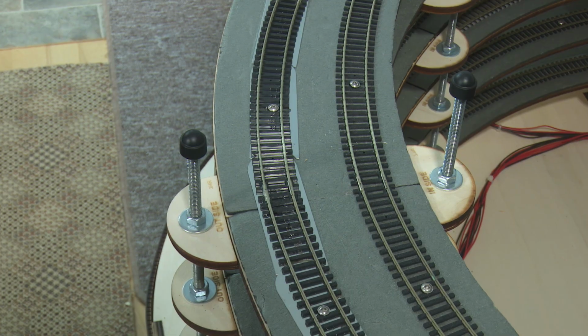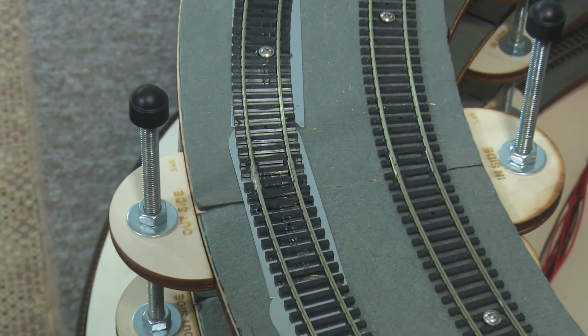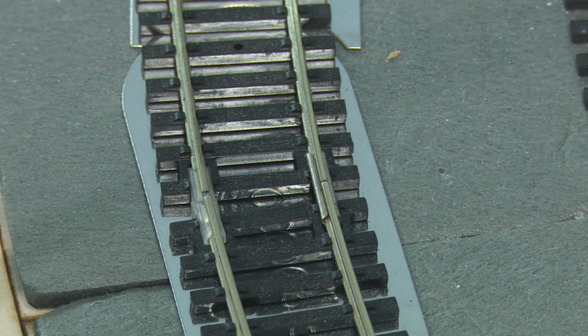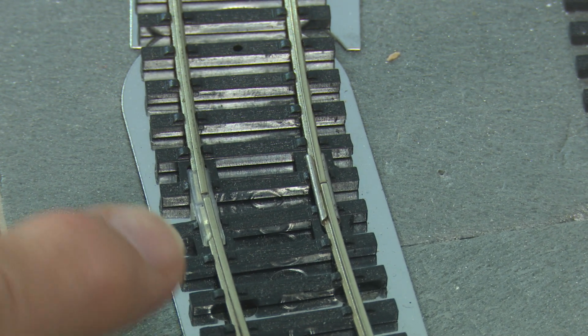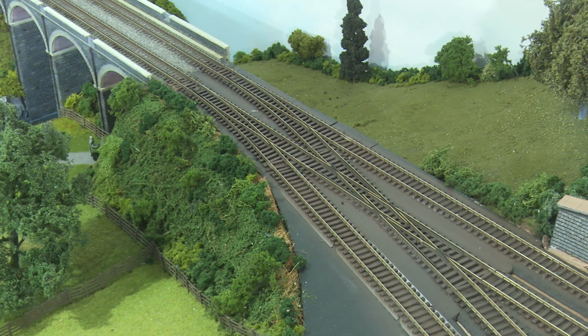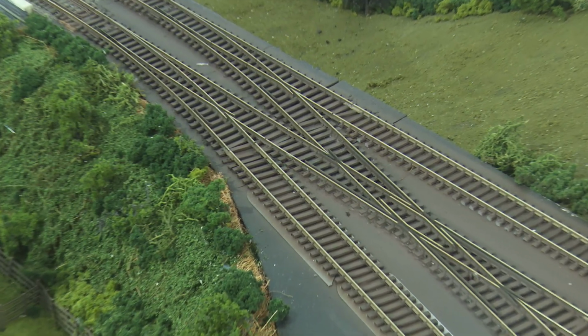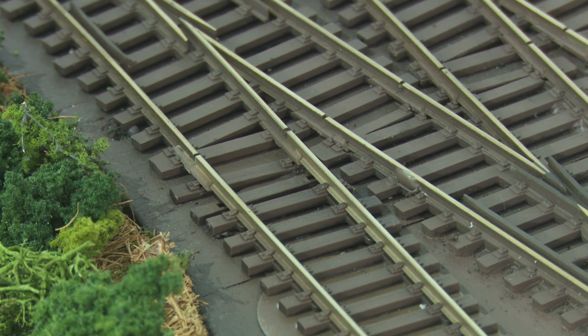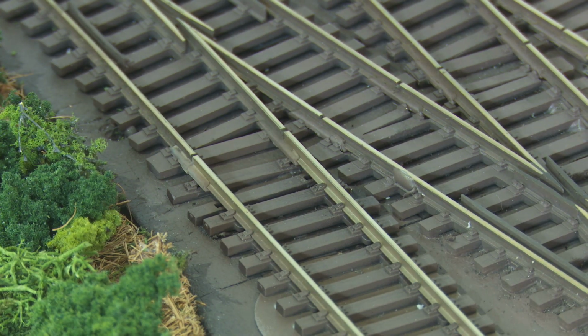And it has an insulated rail joiner both at the start of Red 1 coming off the helix, as you can see just here, and also at the other end where it joins the viaduct, just here.